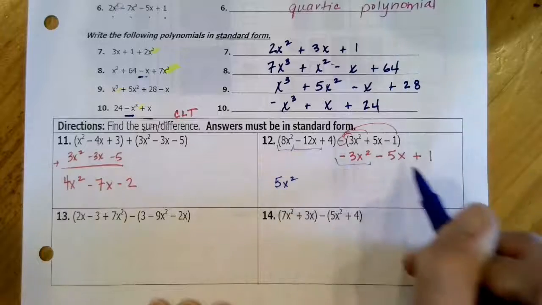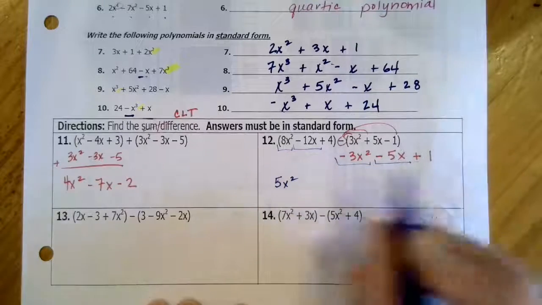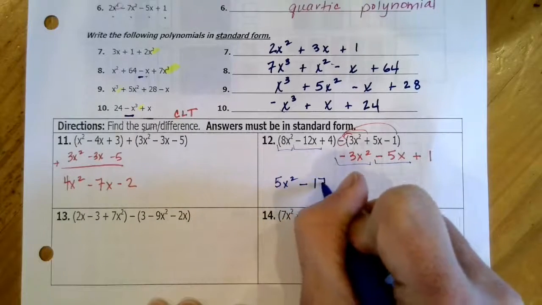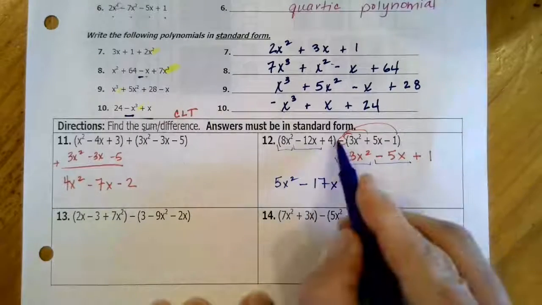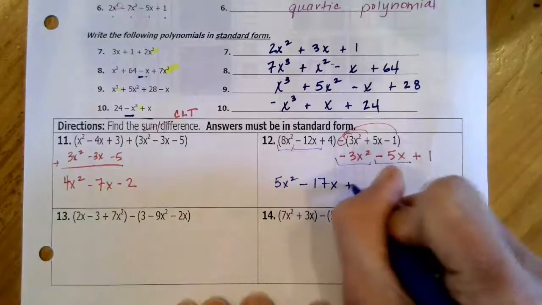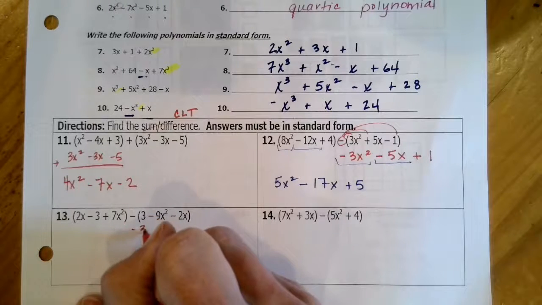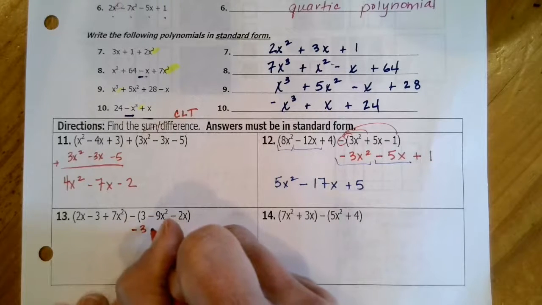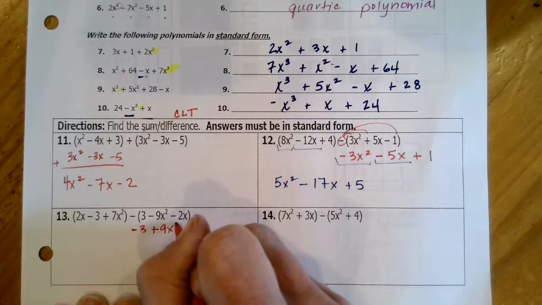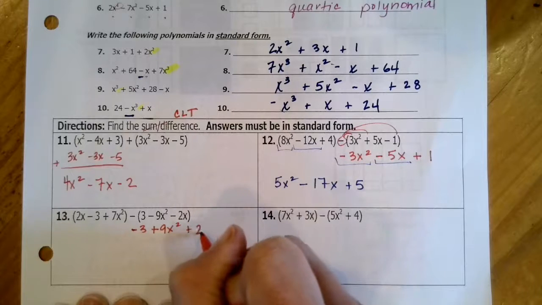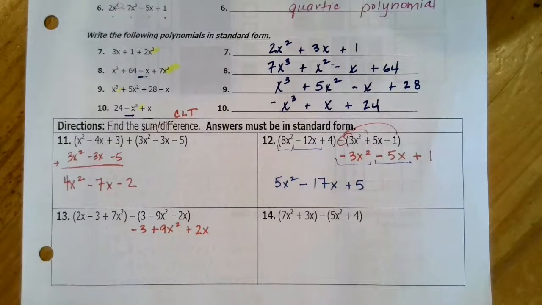Negative 12x's minus 5 more. Positive 4, positive 1, positive 5. We'll go ahead and we'll share out minus 3 plus 9x squared plus 2x's.